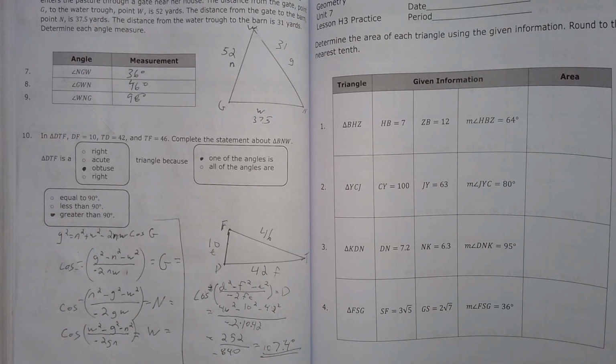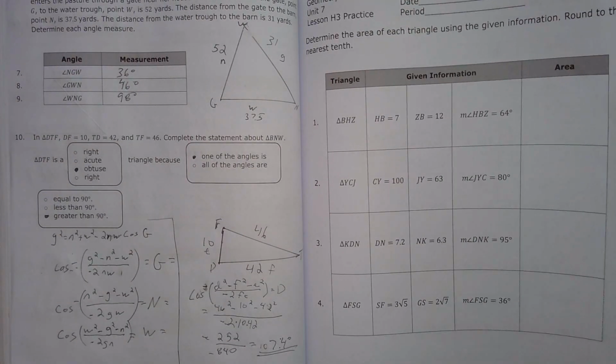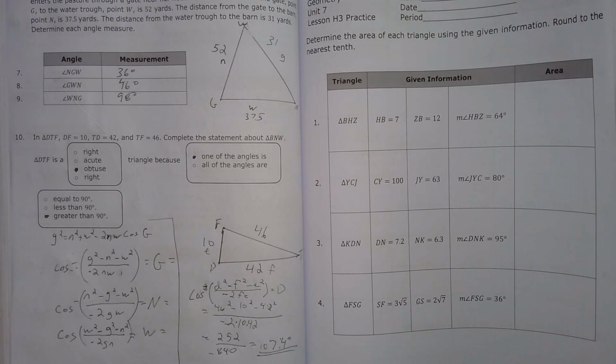So there you go. Boy, that was a marathon. We've got one more after this, and then we are done with chapter 7, and the next one's super easy. It's just multiplying stuff together and then dividing by 2, and then we're done.